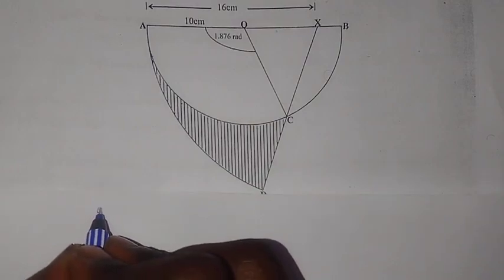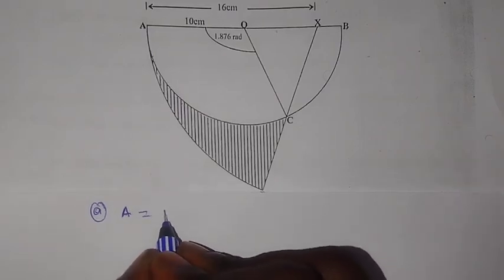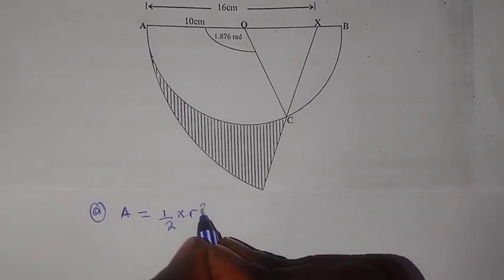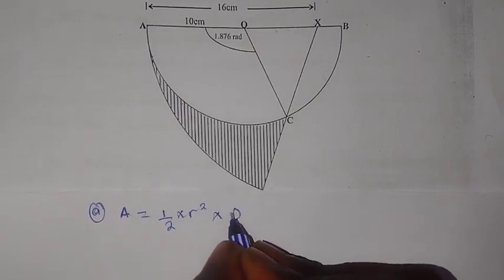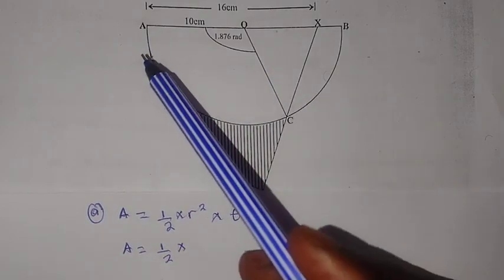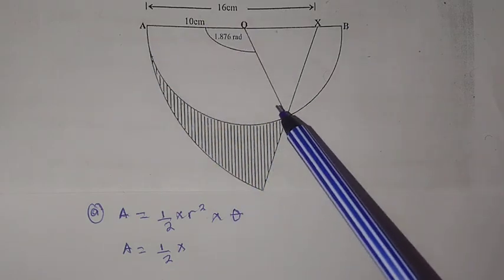So this is question A. So just say area is equal to half, or 1 over 2 times r squared times theta. So this is the formula there. So area equal to half times, since we are finding the area of AOC, this sector right here.